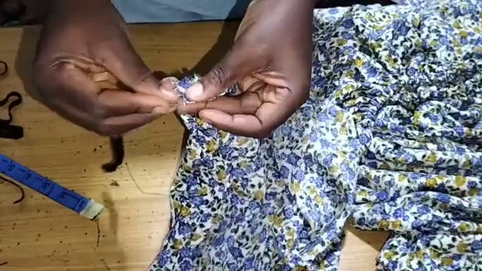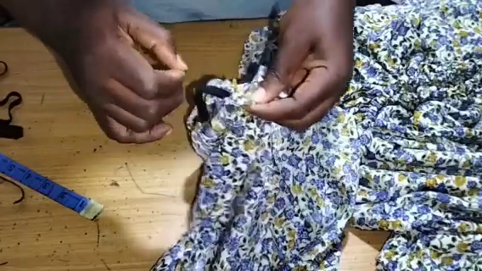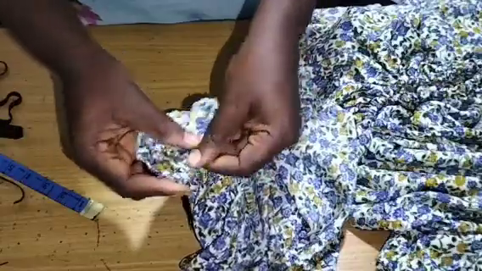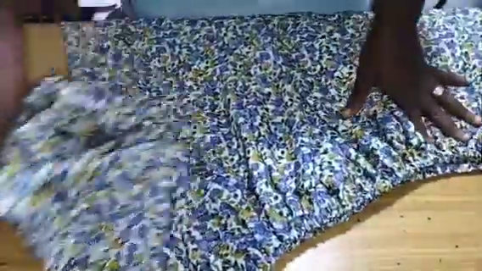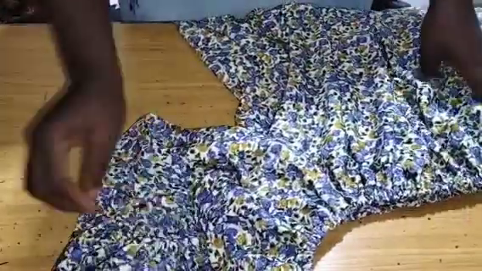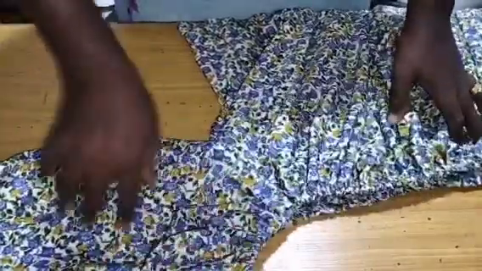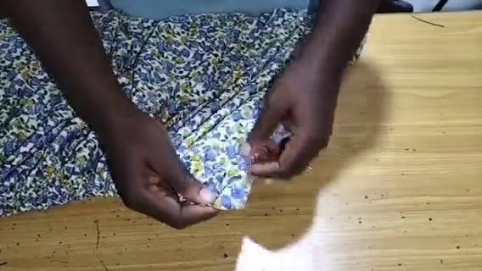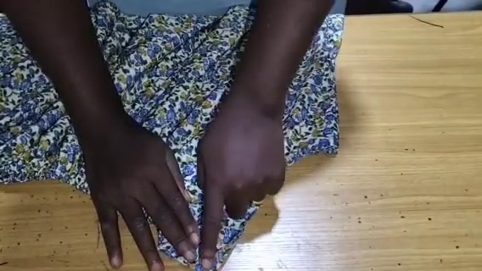I'm passing the elastic into the casing I just created. So I'll just repeat the same process right now, and then I'll close up the size of the offshoot. So you can see what we have right now. This is our elastic for the hem part of the sleeve, and this is the off shoulder part of the sleeve. This is the shoulder part of the sleeve where we are going to attach our sleeve. So I'm going to sew the sleeve right now.